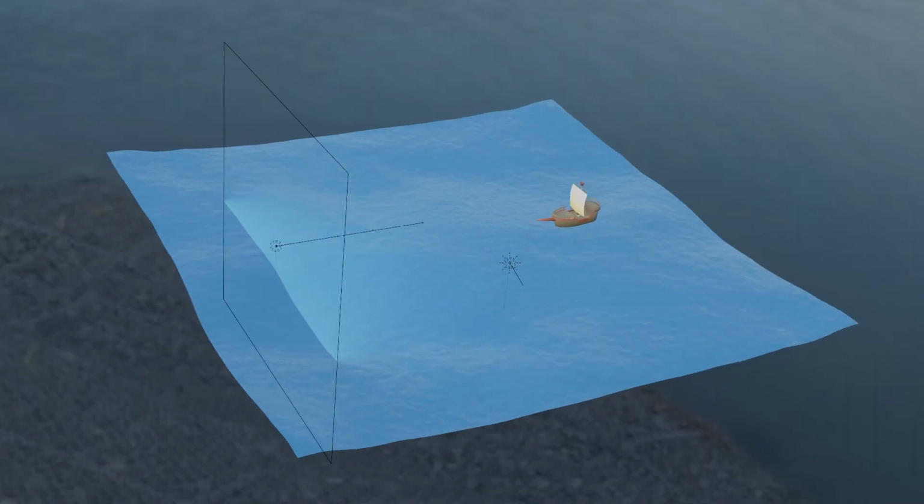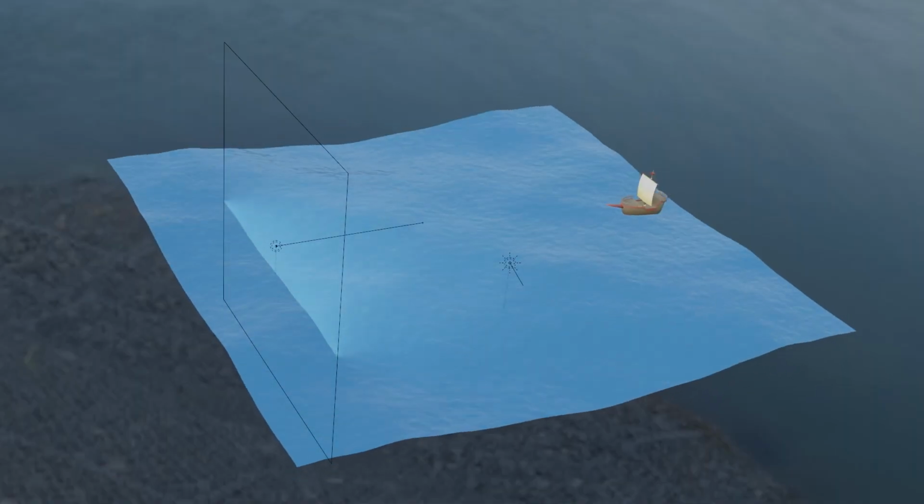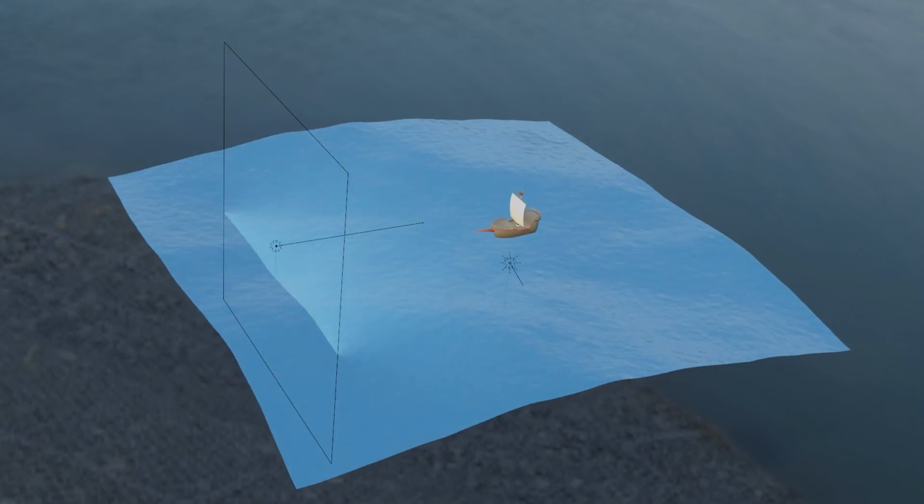My name's Hayden from blendertutorials.org, and today we're going to be looking at how to create a stylized sailing ship through the use of a lot of modifiers as well as generalized modeling techniques. This tutorial is part 1 of 3.